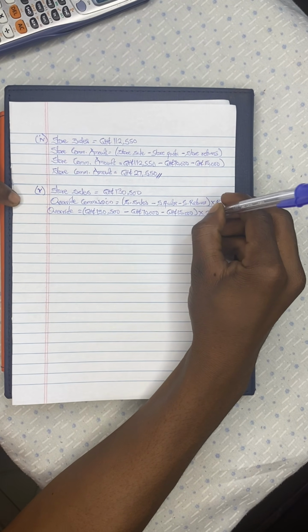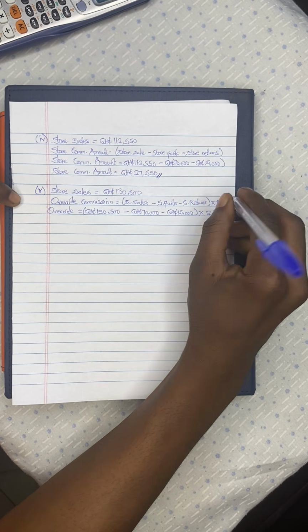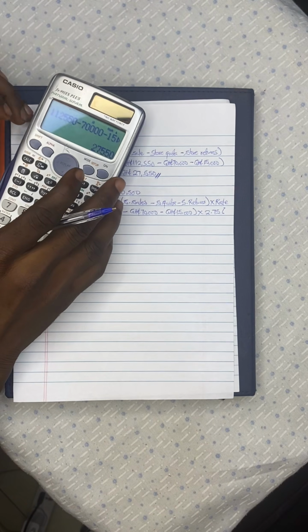So the override rate in the question is 2.75%. So you put everything on the calculator.